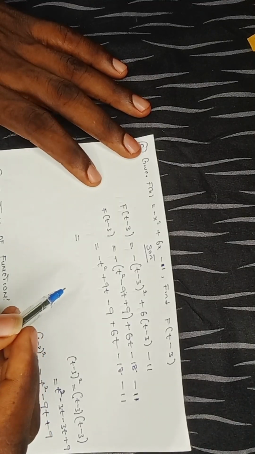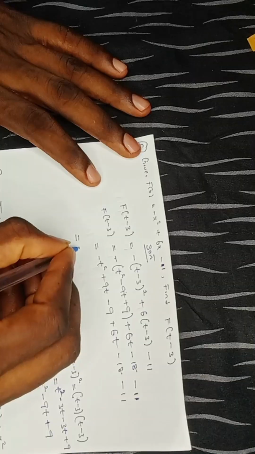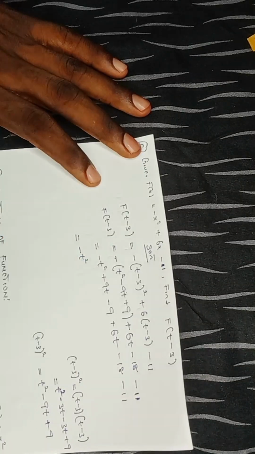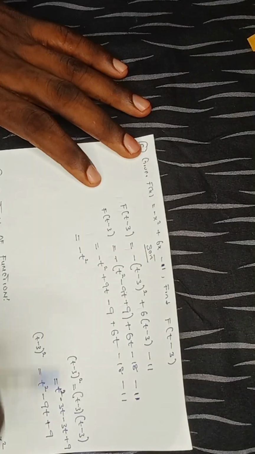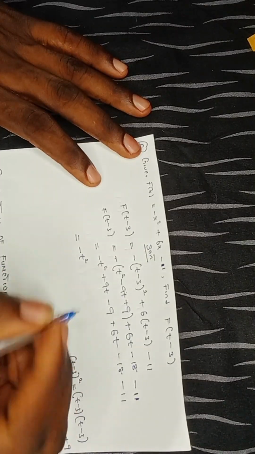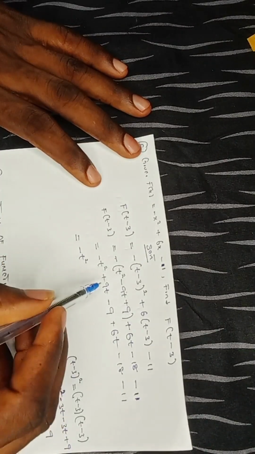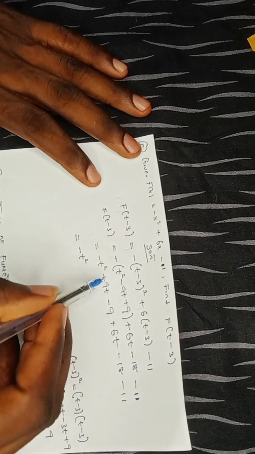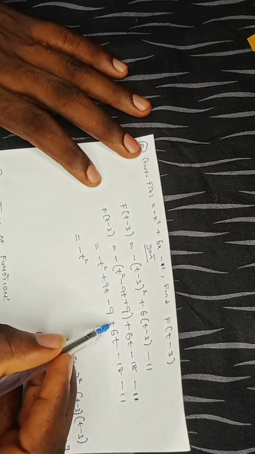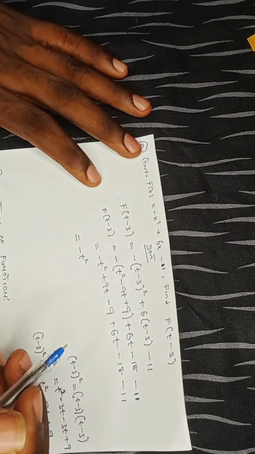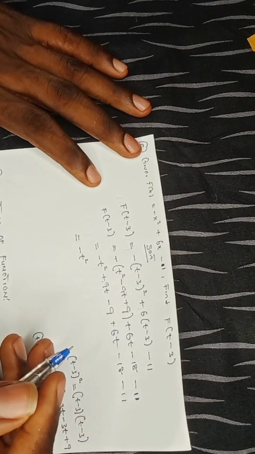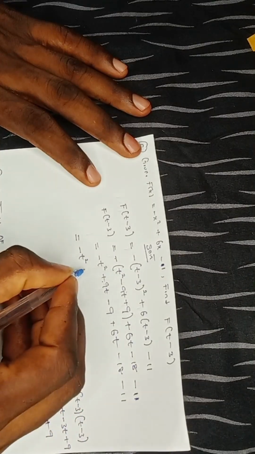What do I mean by like terms? Like terms means you should just collect something that looks alike. You understand? So this t squared, there's nothing that looks alike with t squared here, so I just keep my t squared. That's minus t squared. Now if you have 9t and we have 6t, they are looking alike because both of them have t in common. So I can add them together. So it becomes 9t, that is positive, plus 9t plus 6t. That will give me what? 15t.